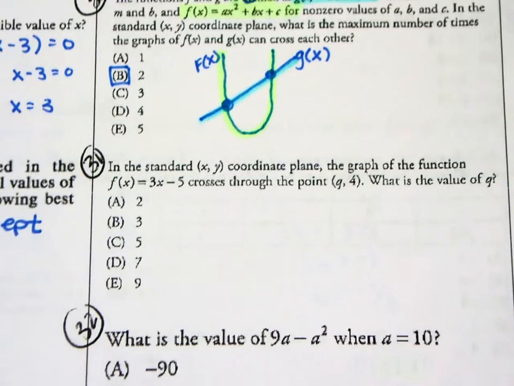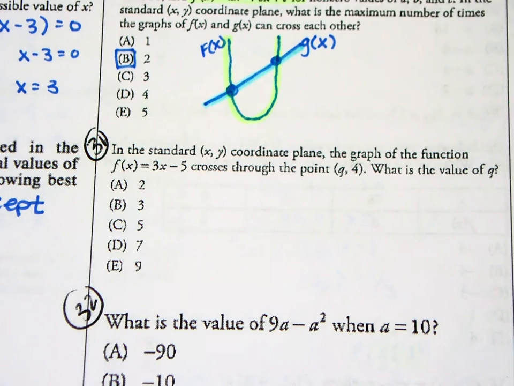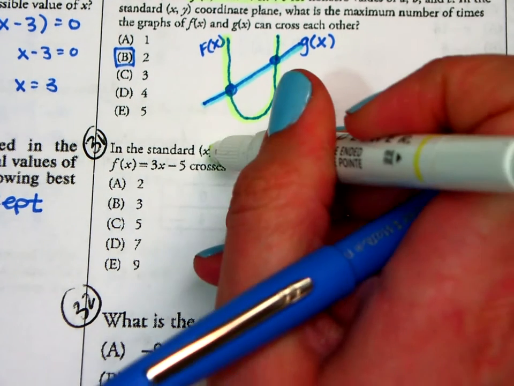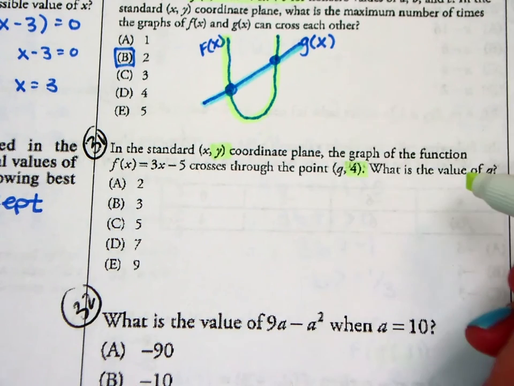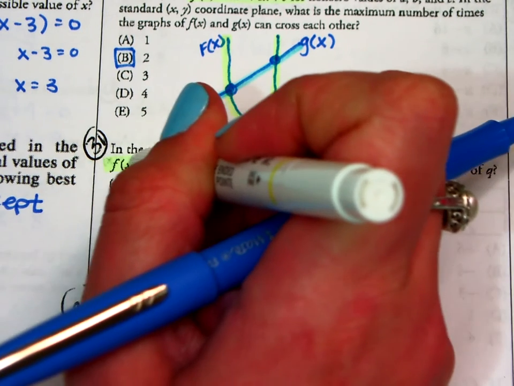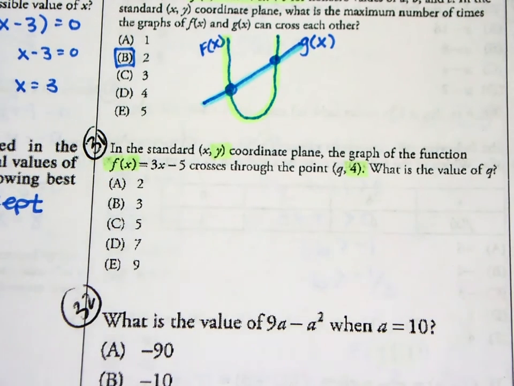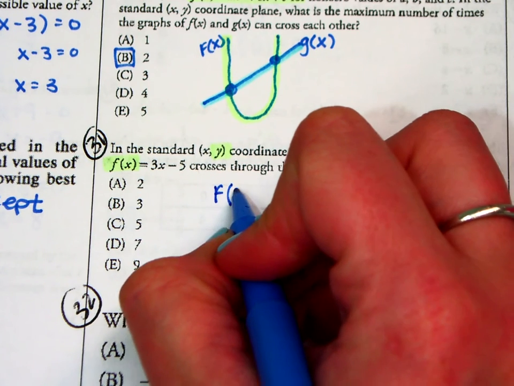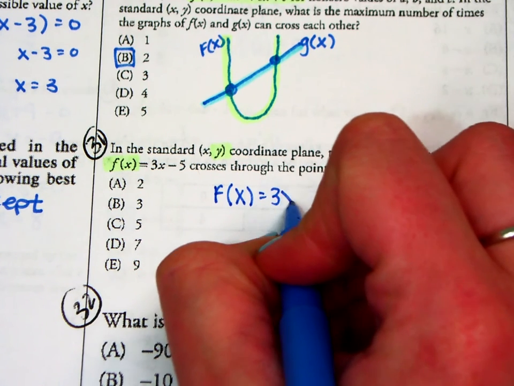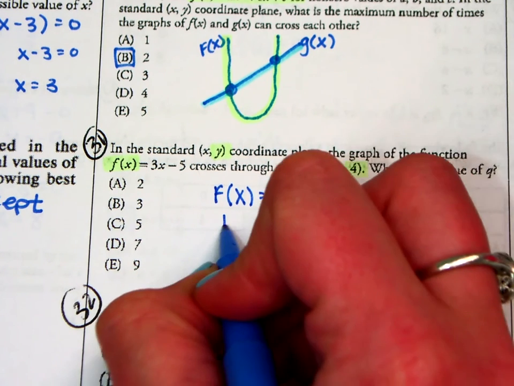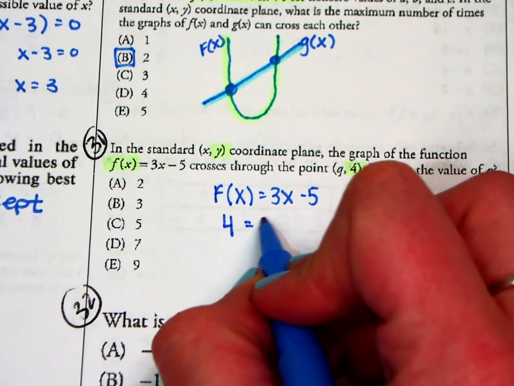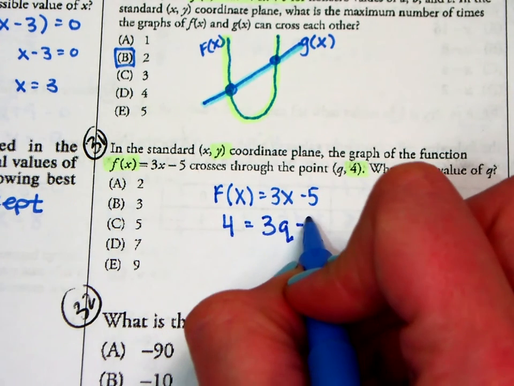Number 31, we are looking for the value of Q. Notice in this problem, they've written it as a coordinate again. So our Y value is 4. In these problems, f of x represents the Y value. So this becomes f of x. I'm just going to write it down here. We're going to replace f of x with 4. And we're trying to find Q. Well, Q is in the x location.